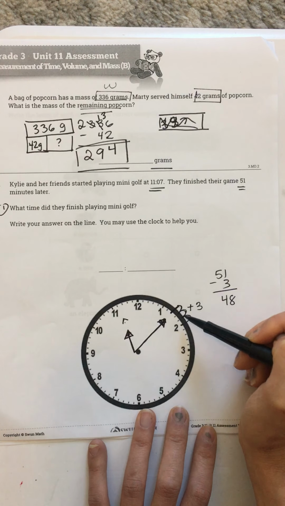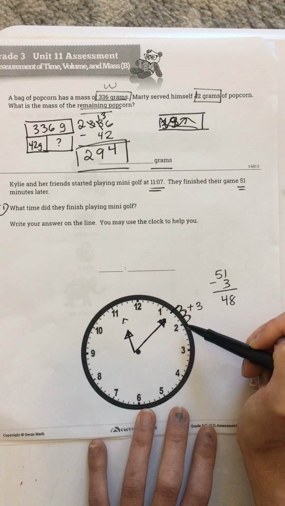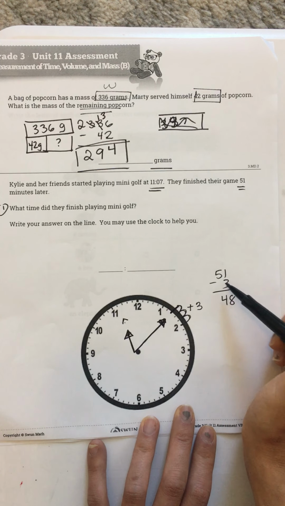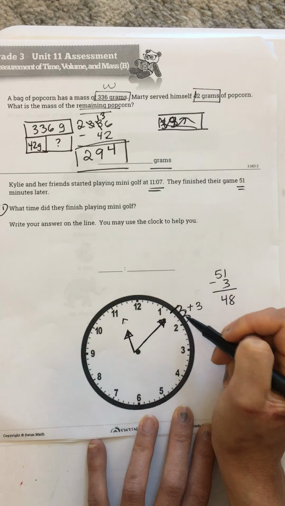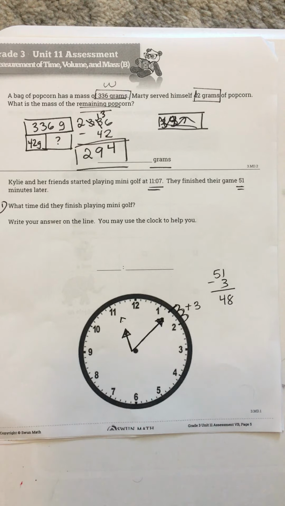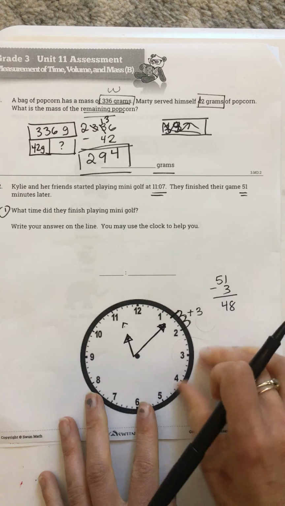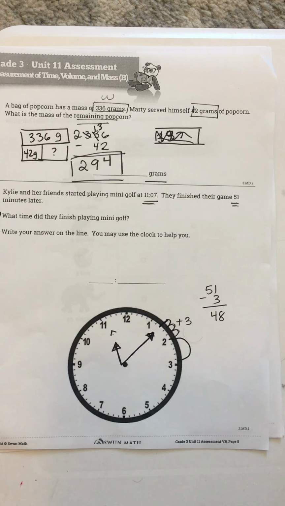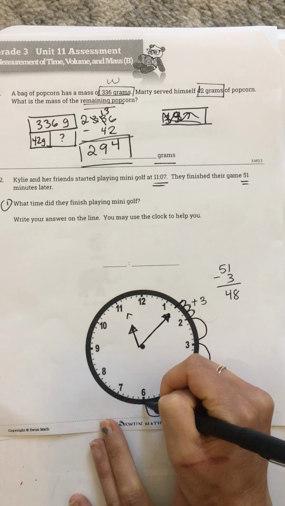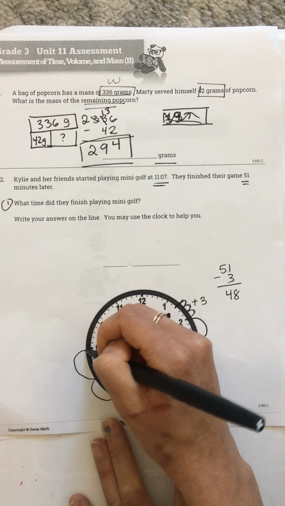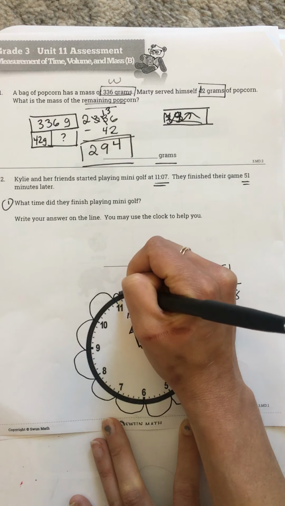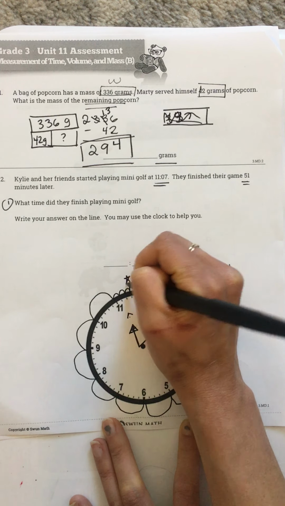The reason why I hopped 3 minutes to land on 11:10 was because it's much easier to add on now, because all I have to do is count by fives for 48 minutes. The reason why I took those 3 minutes away from the 51 is because we just added them on, okay? So now that I am at 11:10, 3 minutes has passed, I am going to jump 48 more minutes. So 5, oh, sorry, something's in my way. 10, 15, 20, 25, 30, 35, 40, 45, 46, 47, 48. Okay.